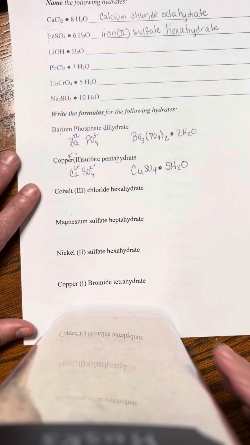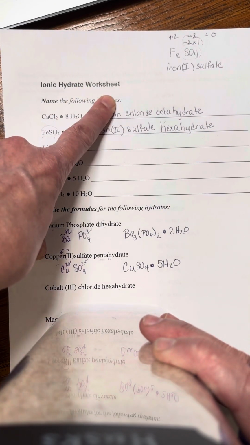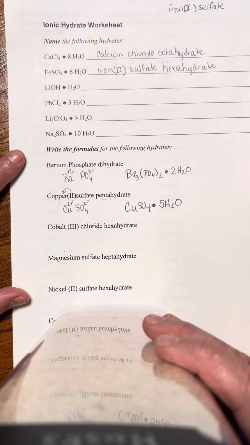All right, so again, I've done 2 examples, and you've got 4 examples left on this sheet. So your homework on sulfates is to complete the ionic hydrate worksheet, take a picture of your completed work, and upload it into Google Classroom.